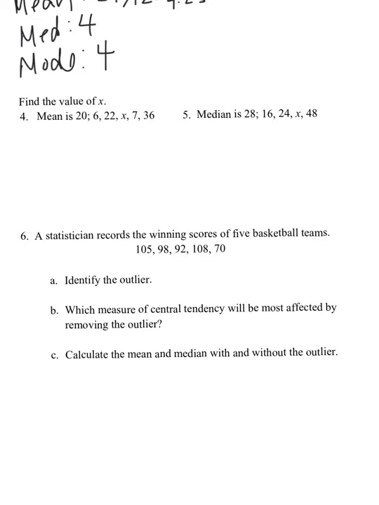So if your mean is 20, that means that 20 has to equal the sum of all the data points divided by how many there are. So 6 plus 22 plus x plus 7 plus 36 divided by how many there are. Well, there's 5 data points. So take a couple minutes and I want you to solve this. You'll find out that x's value is going to be 29.